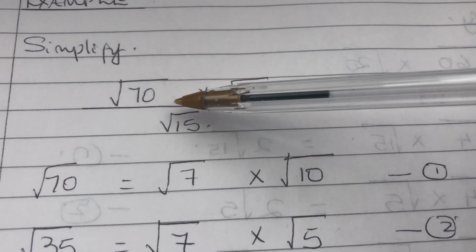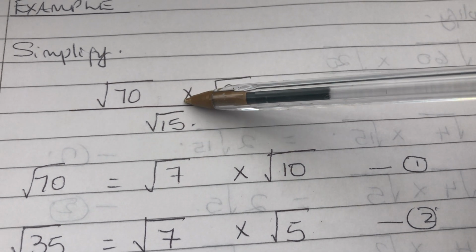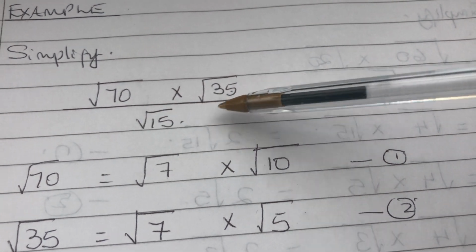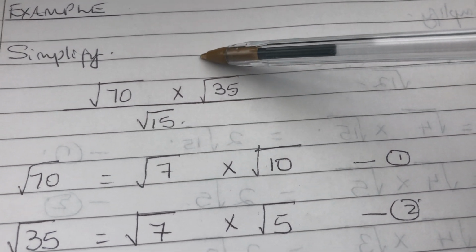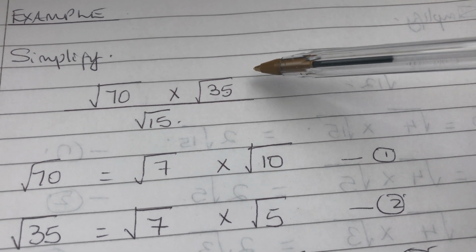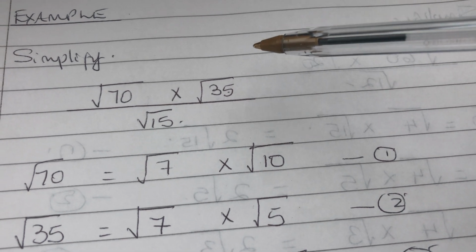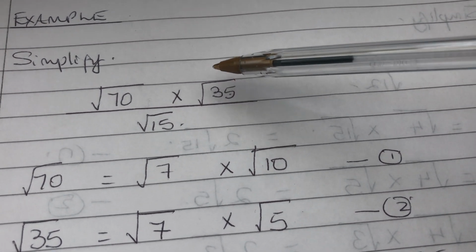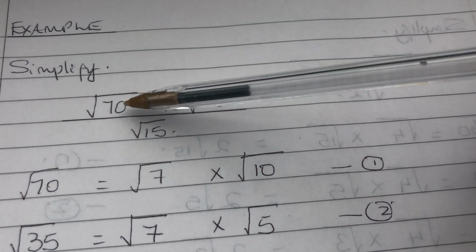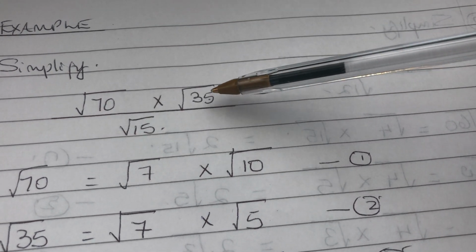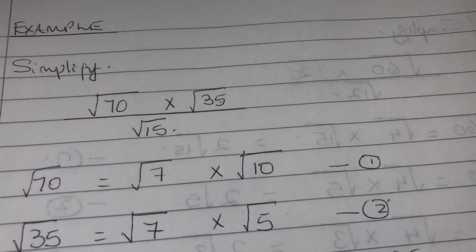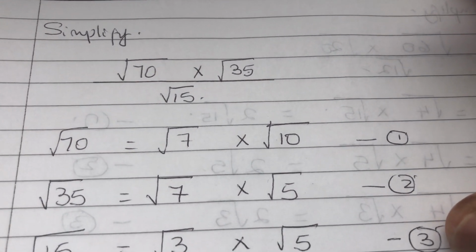Now simplifying root 70 times root 35, all divided by root 15. Normally these questions will come in the non-calculator paper, okay? So your knowledge of factors and times table here is very, very important. I can't stress that enough, because you might not have the calculator, and there'll be numbers like 70, 35, 15, 12, numbers that you can easily break down. Okay, so you should be prepared for it.